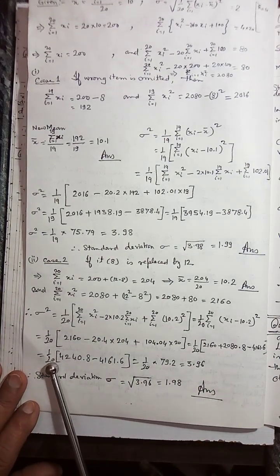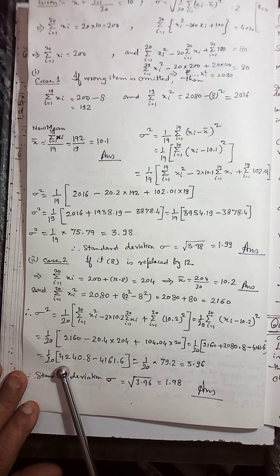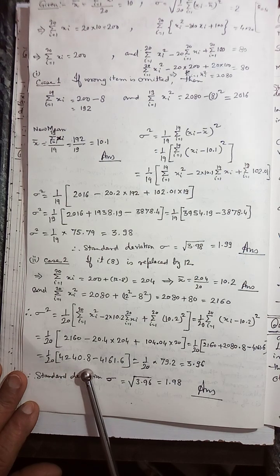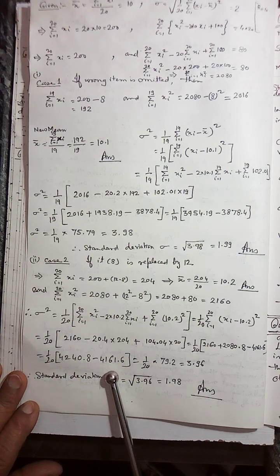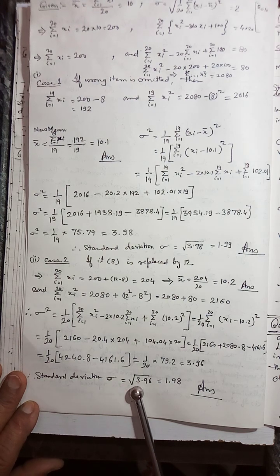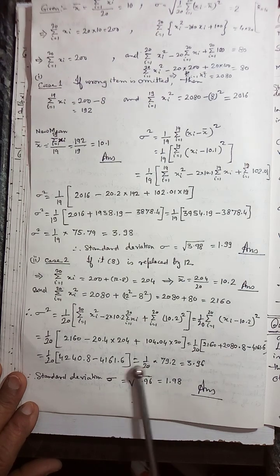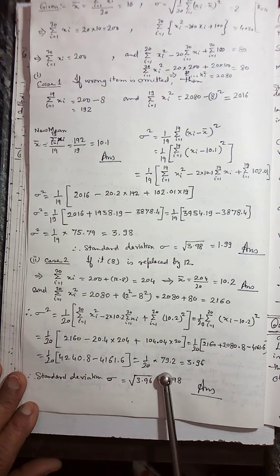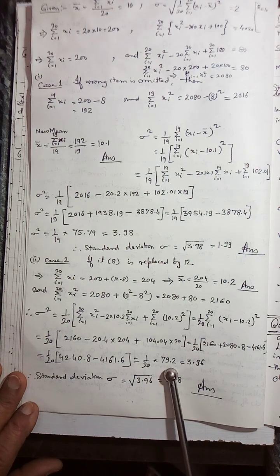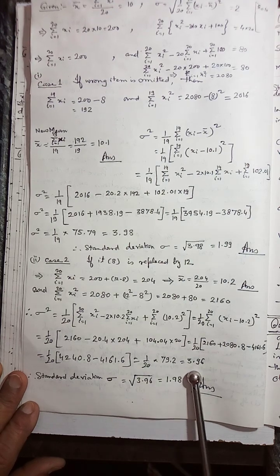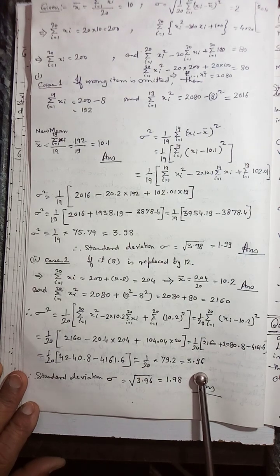Ultimately it will be equal to 1 upon 20 in bracket 4240.8 minus 4161.6, and it will be equal to 1 upon 20 into, after solving the bracket, you will get 79.2. Now divide it by 20, you will get 3.96.